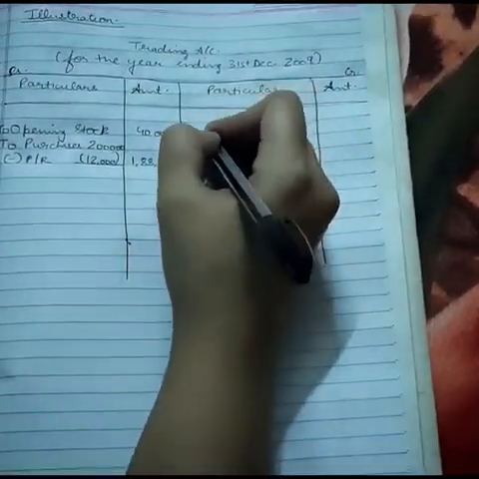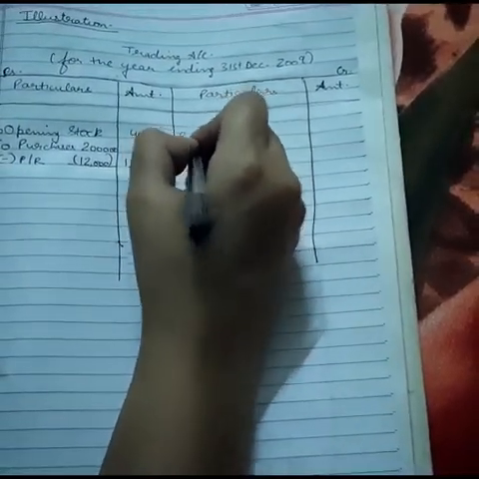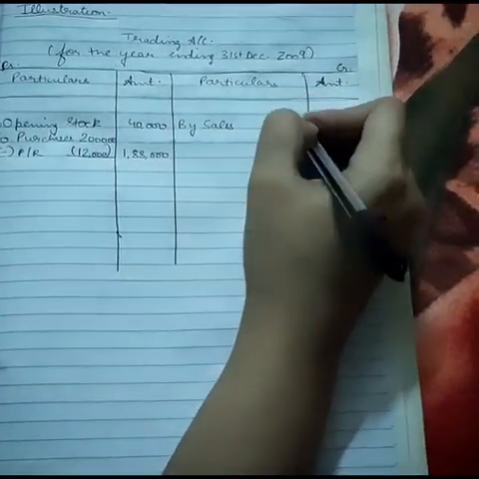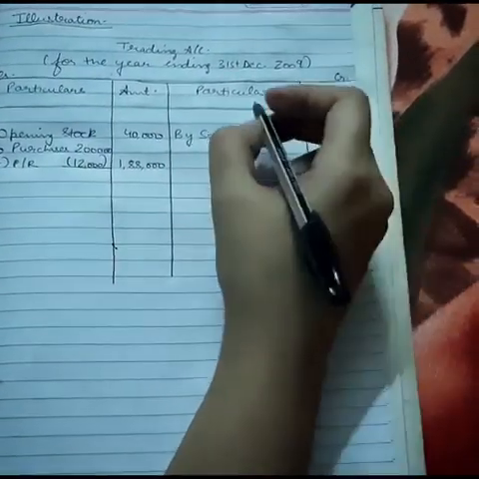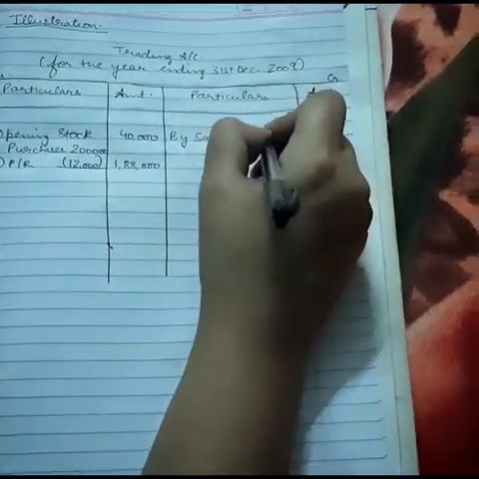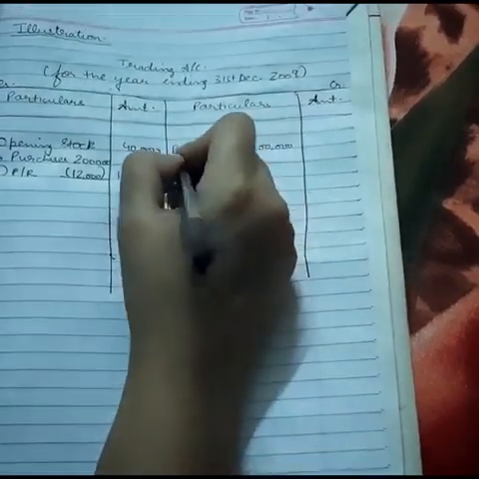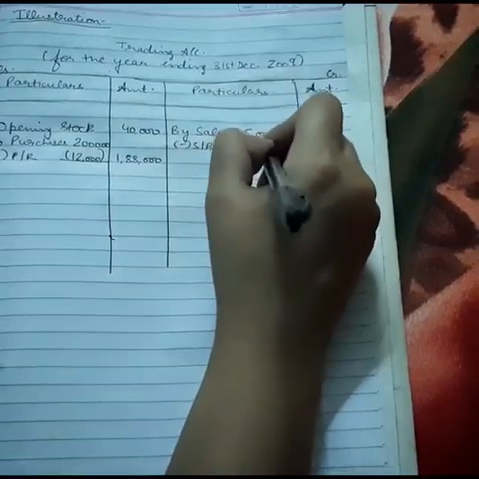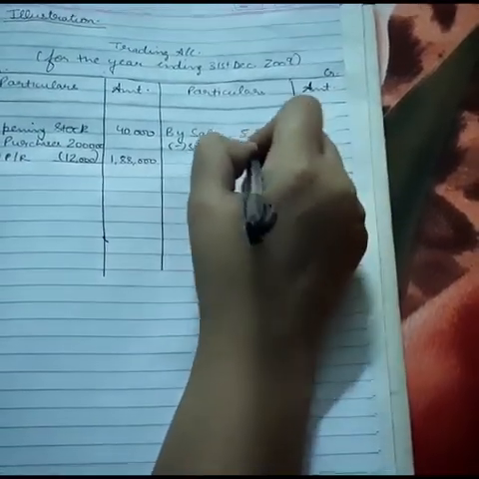Then the next is sales. Sales is shown on the credit side and same as purchases, we deduct sales return from this. Sales is 5 lakhs and we will deduct sales return, which is 20,000 from here.